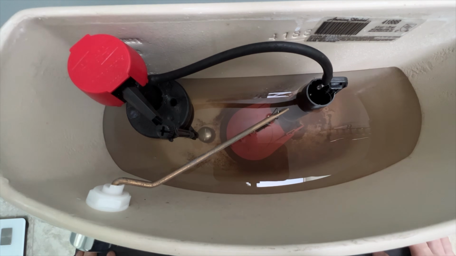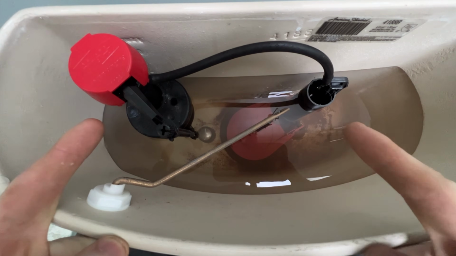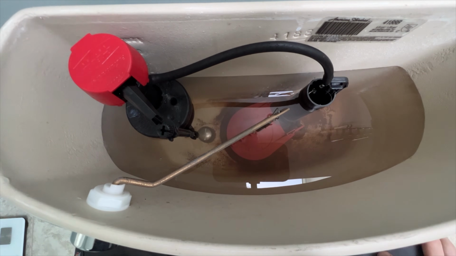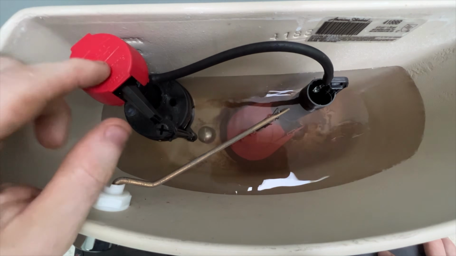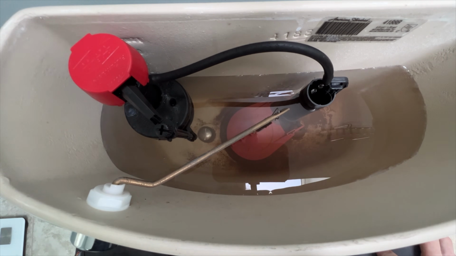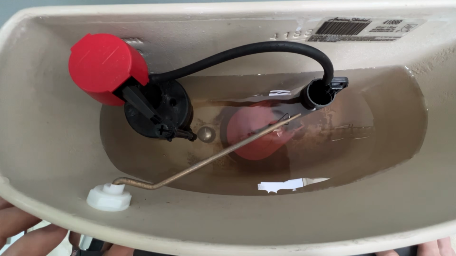actual problem is. In this case, as you can hear, the fill valve is just running. You can also see it through the overflow tube there. The bowl filler is just dripping because there's probably sediment up in the head where the actual valve is located, and it's allowing water to pass. So let's turn our supply off. I'll give it a flush.